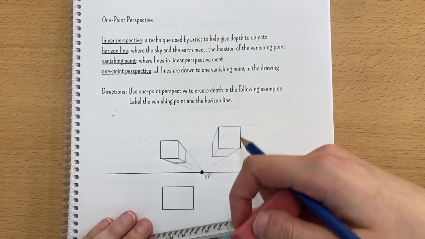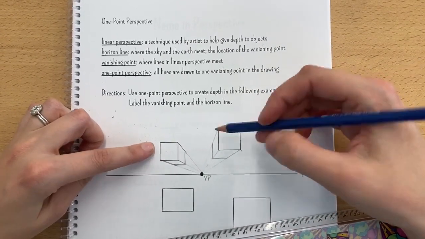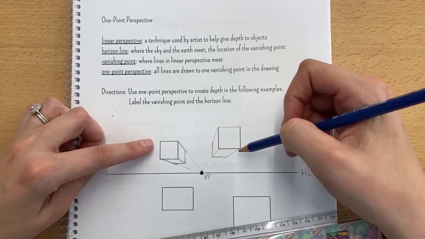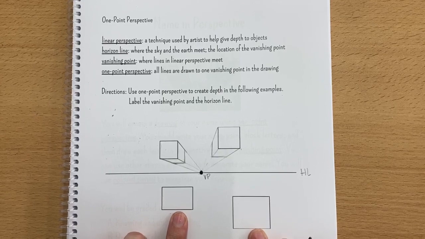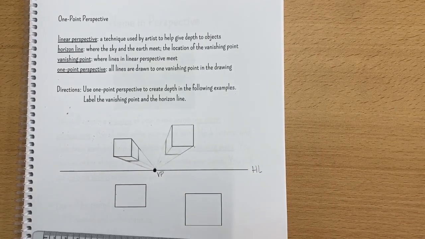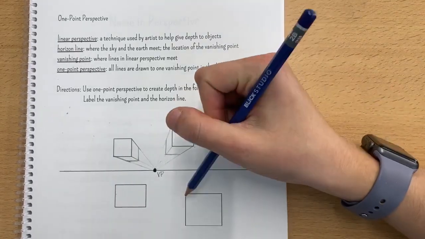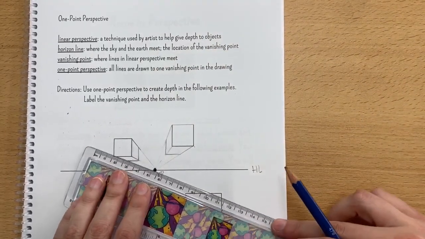Now let's move down to below the horizon line. We drew 2 boxes above the horizon line, which means we can see the bottoms of those boxes. That will be different once we're under the horizon line. Instead of the bottom, we're going to see the tops of the boxes. Let's start with the bottom right corner right here. Same thing. We're going to draw from the 3 corners that face the vanishing point, and we're going to draw some lines.